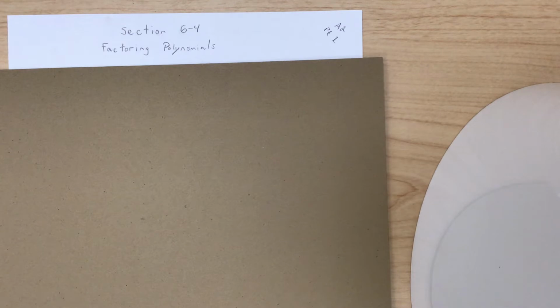And I'm going to do it in 3 parts. The first part is dealing with what the different techniques, ways, or things to look for are when we have to factor a polynomial. The second part is going to be examples, and the third part will also be other examples. I thought I'd just break this whole section up into 3 parts instead of doing one big video. So let's get started. Section 6-4 is all about taking a polynomial and factoring it.